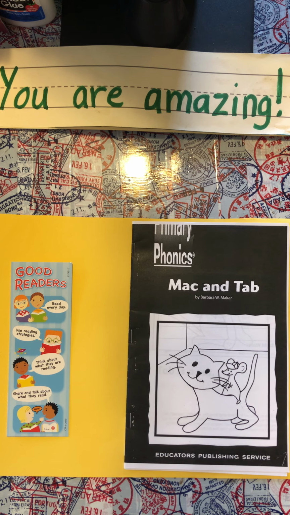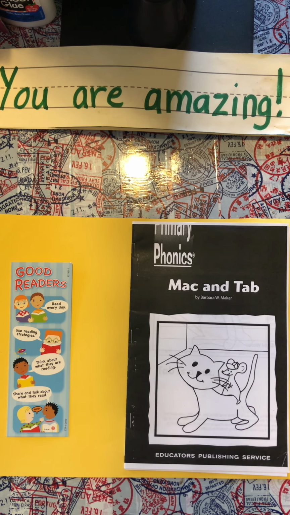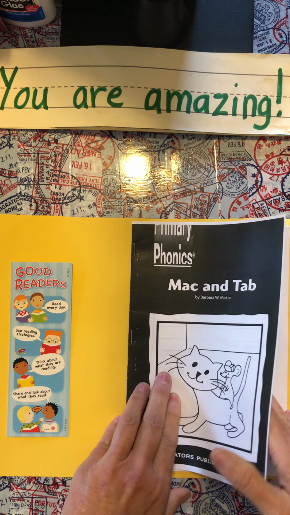Who do you think the main characters are? What kind of animals are they? Do you think they're friends? Is one of them Mac and the other one Tab? Which one do you think is which? Do you think the cat is Tab or Mac? Or is it hard to tell right now? Are they wearing clothing? What types of clothing are they wearing? So asking questions before we even turn the page.